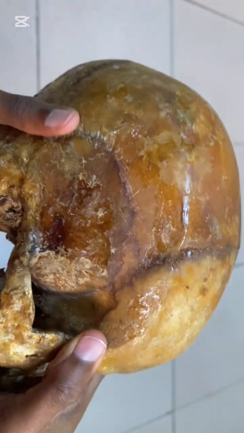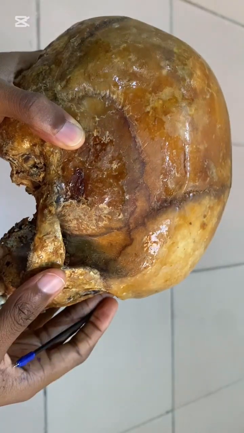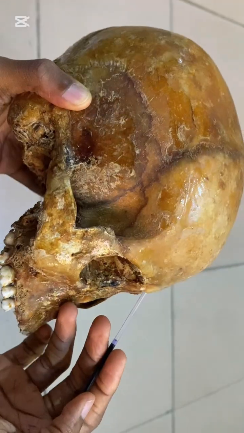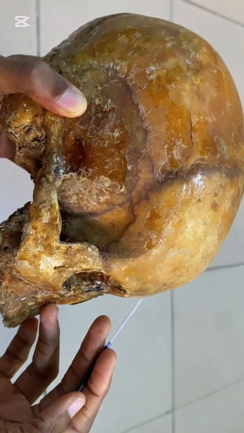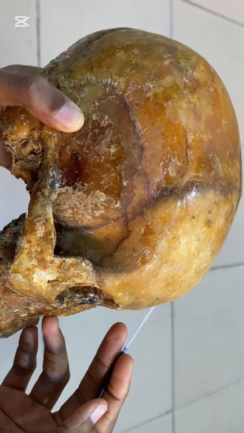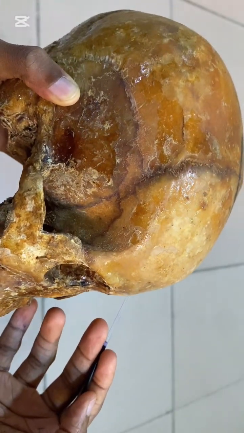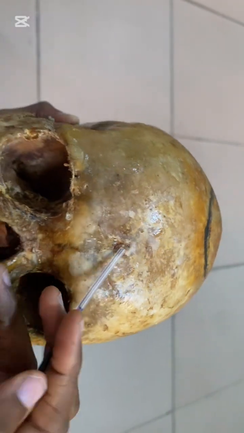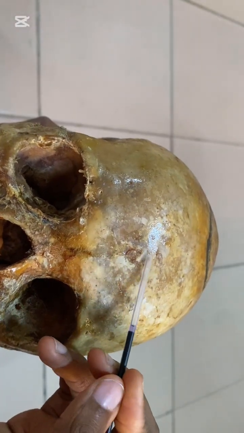Now, if we turn our skull laterally, in the lateral view we said this is our superciliary arch. Above the superciliary arch is a brief depression. Immediately above that brief depression is a projecting point called the glabella.